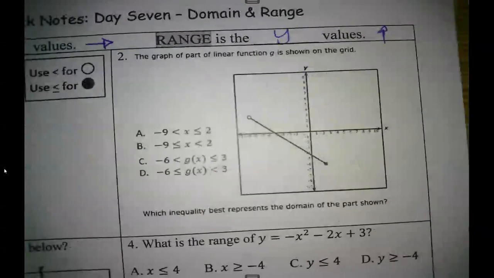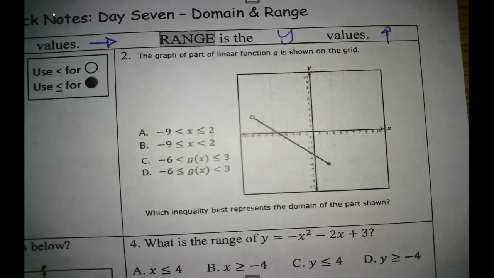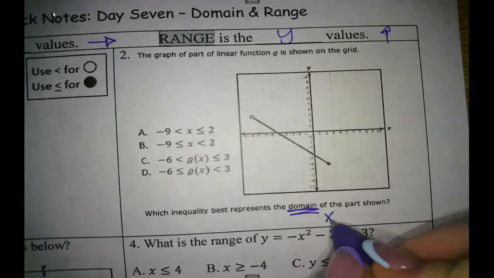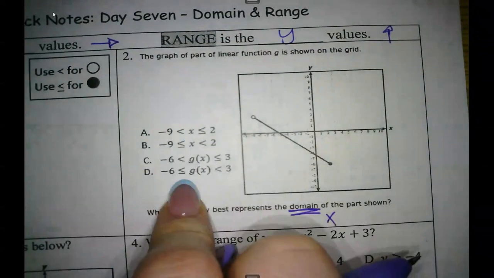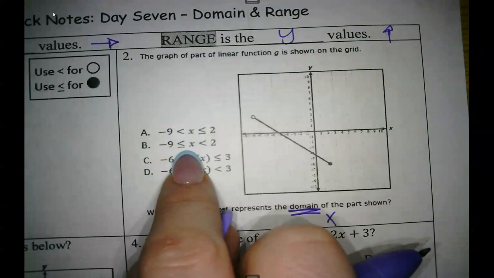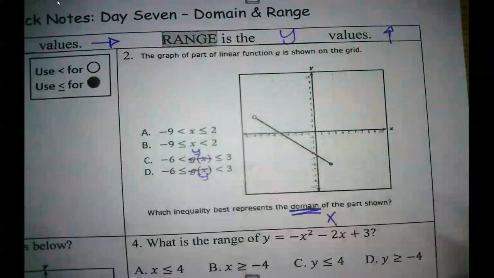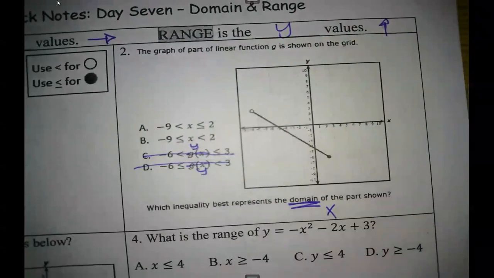All right. This is how you're going to see them worded. The graph of part of linear g is shown on the grid. Which inequality best represents the domain of the part shown? So we're looking for x. Looking at my answer choices, this one has an x, this one has an x, this one has a g of x, which is another way of writing y. So those can't be our answers because we are looking for domain.